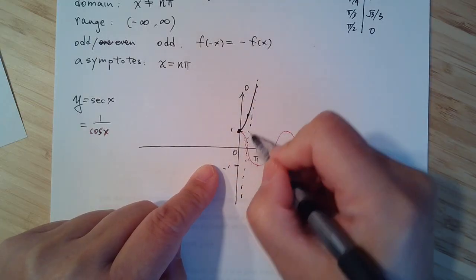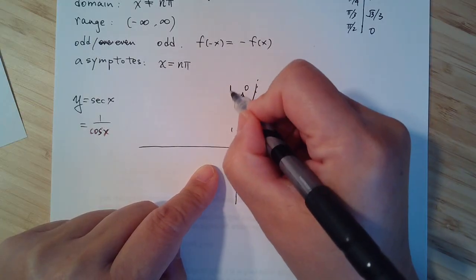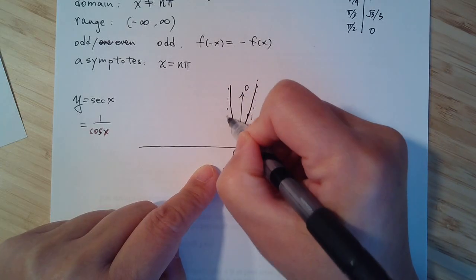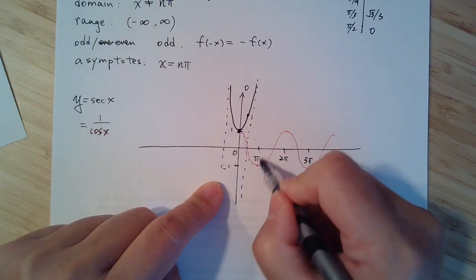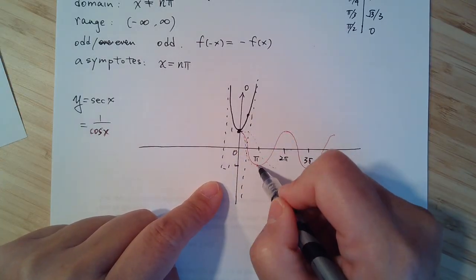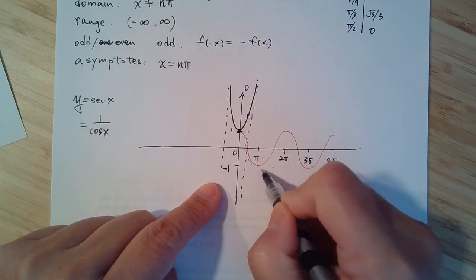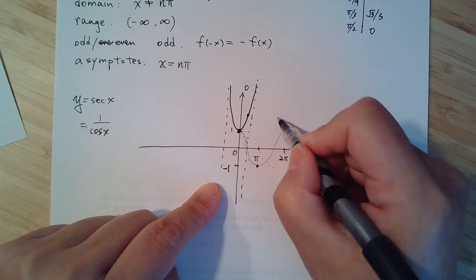Oops. Oh, I'm so sorry, that should be straight. So there's that. And when it's pi, cosine of pi is negative 1. I take the reciprocal of it, so it's still negative.